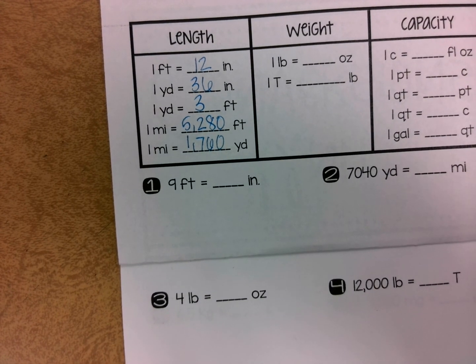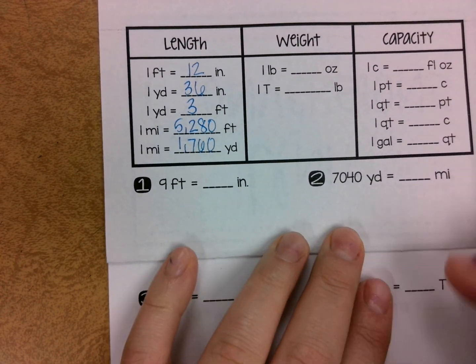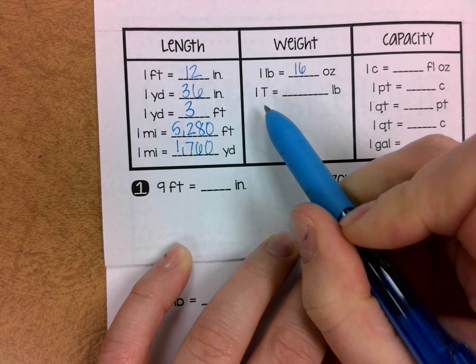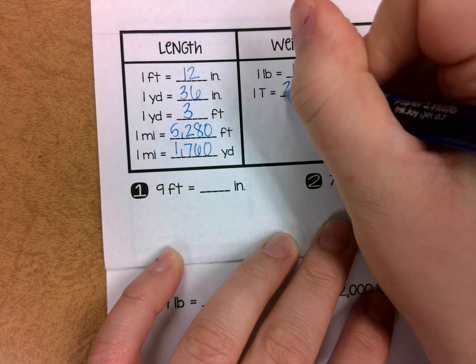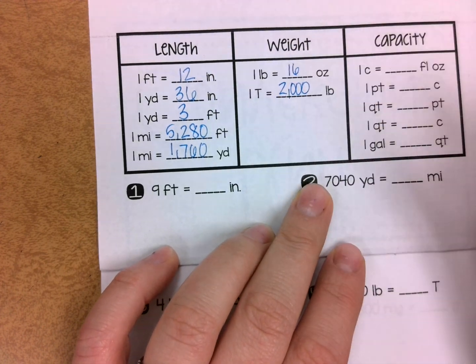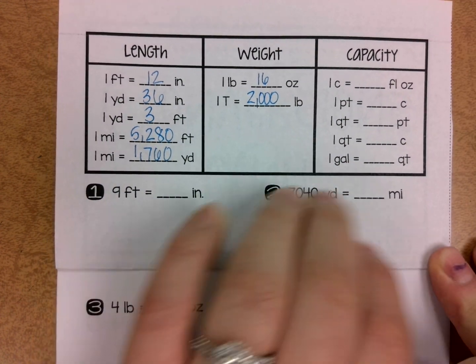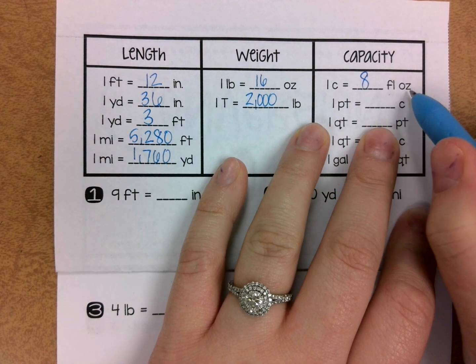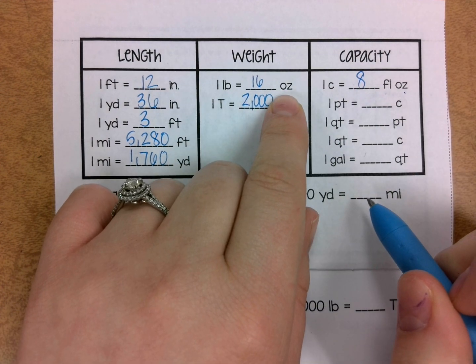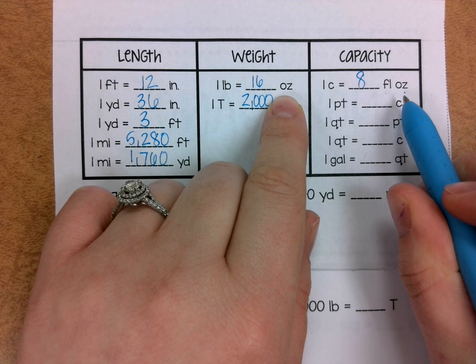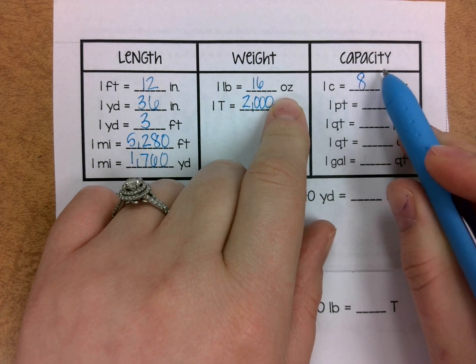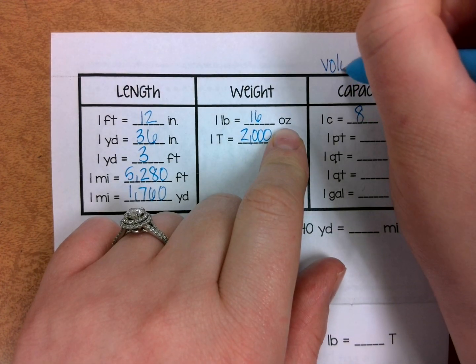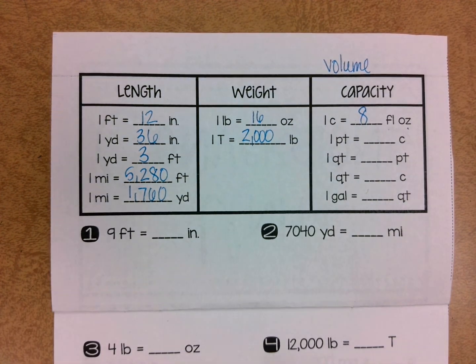There we go. Weight, 1 pound is 16 ounces. 1 ton is 2,000 pounds. 1 cup is 8 fluid ounces. There's ounces for weight and ounces for capacity. Capacity is another word for volume.